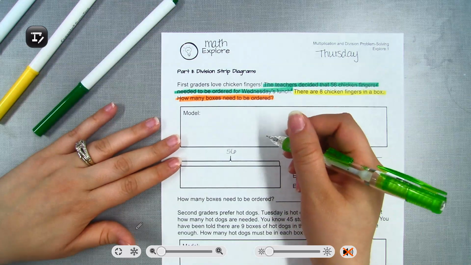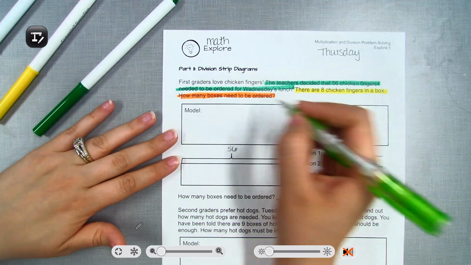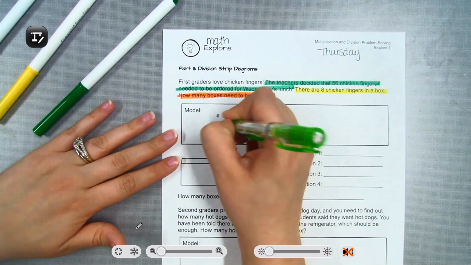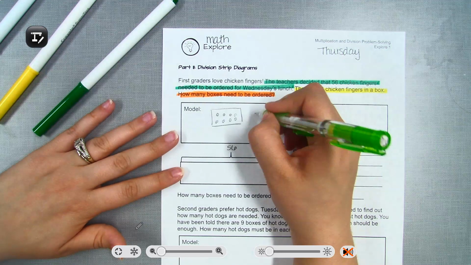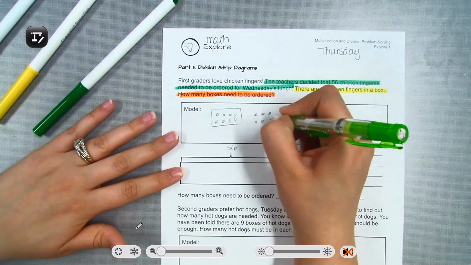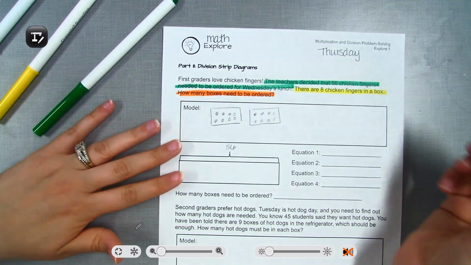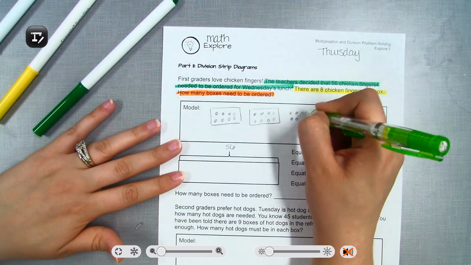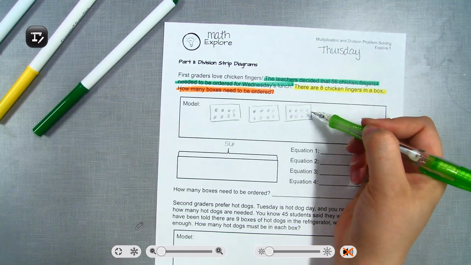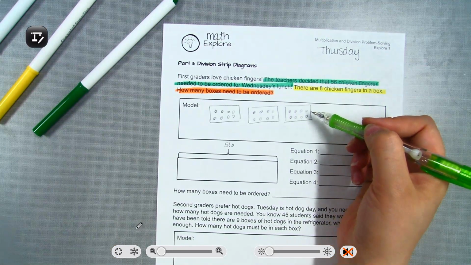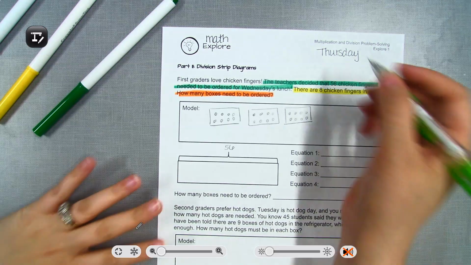Oh, or how about we do this? I can do a model. 1, 2, 3, 4, 5, 6, 7, 8. So here's one box of chicken fingers. 1, 2, 3, 4, 5, 6, 7, 8. That's 2 boxes. So 8 plus 8 is how much? 16. 1, 2, 3, 4, 5, 6, 7, 8. There's another box. So 8 plus 8 plus 8 is 21. No, 24. Okay, we have to get to 56.